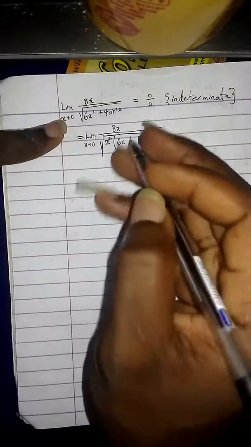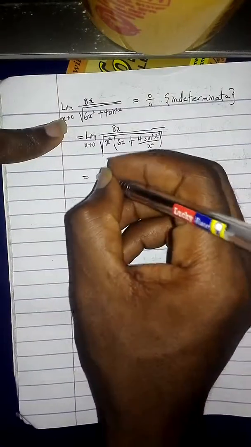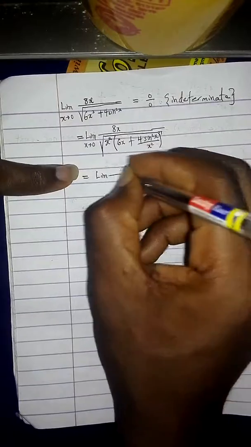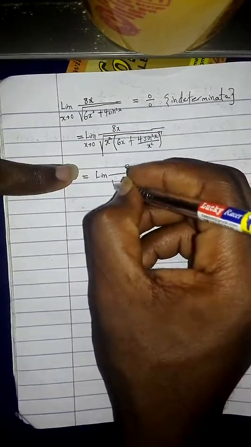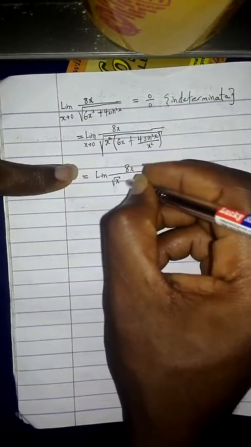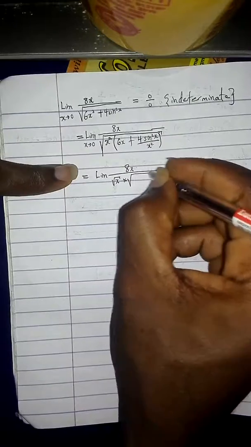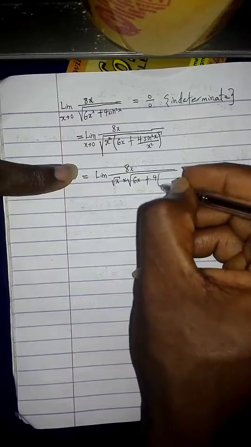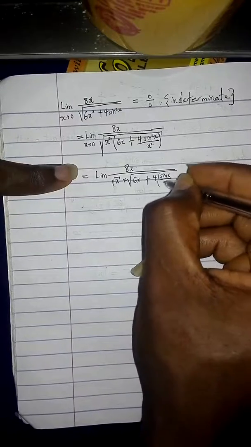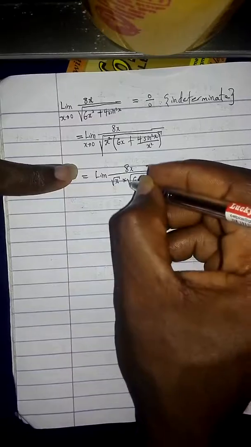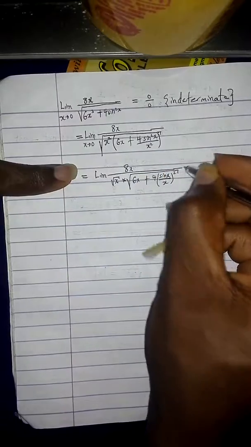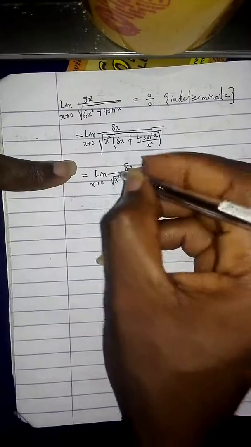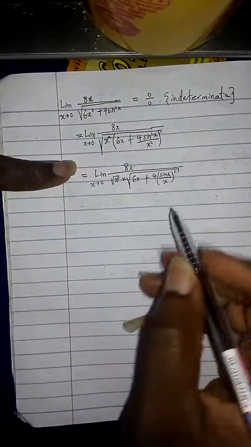Going further, we can write that this is equal to the limit of 8x over, when I separate them, the square root of x squared multiplied by the square root of 6x plus 4 into sine x over x all squared, as x approaches 0. So the square root covers everything here.